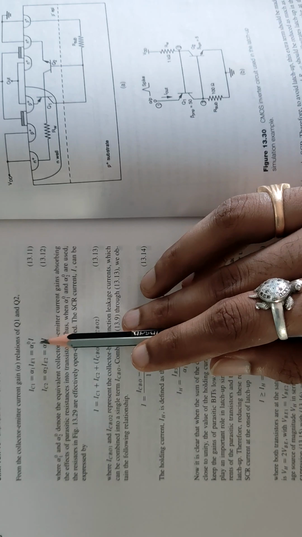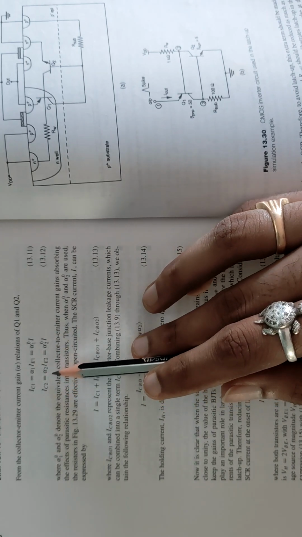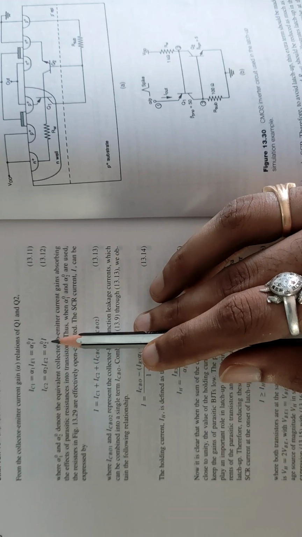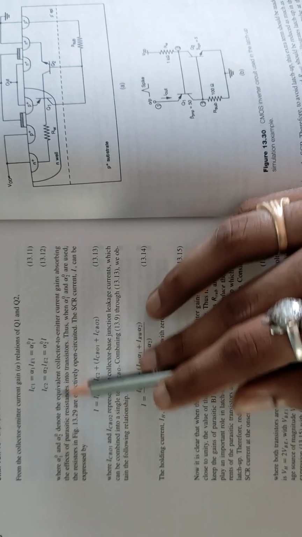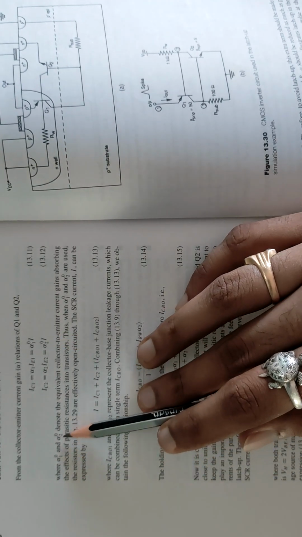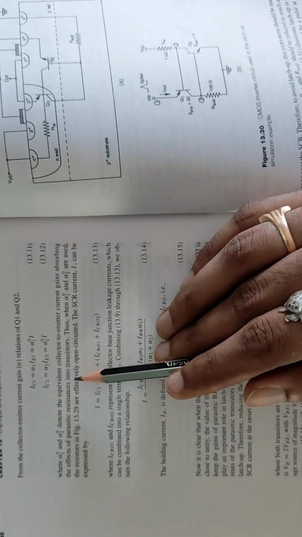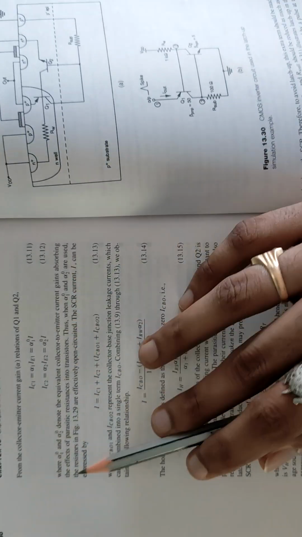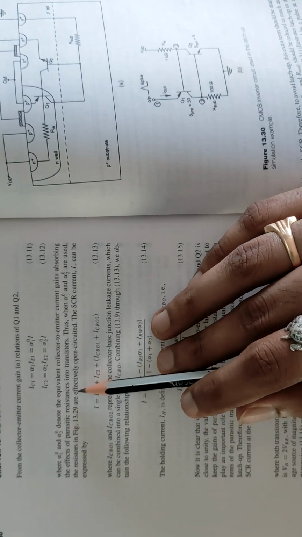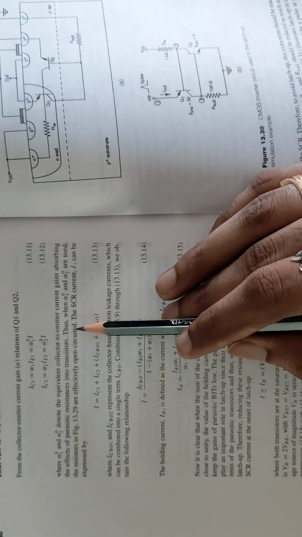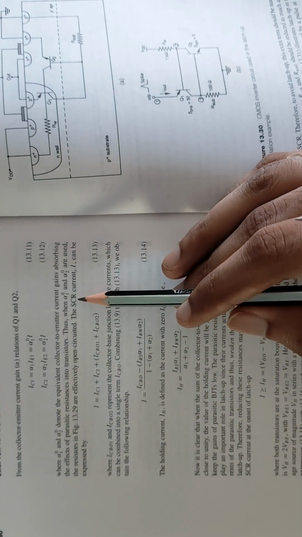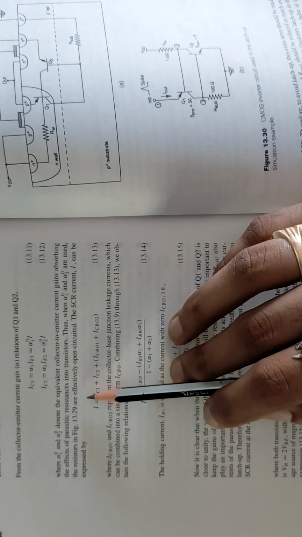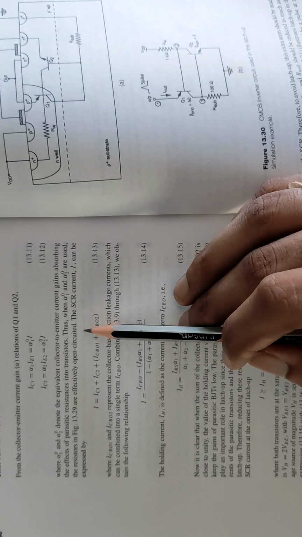Alpha 1 naught and alpha 2 naught denote the equivalent collector to emitter current gains, absorbing the effects of parasitic resistances into resistors. Thus, when alpha 1 naught and alpha 2 naught are used, the resistors in the figure are effectively open circuited.